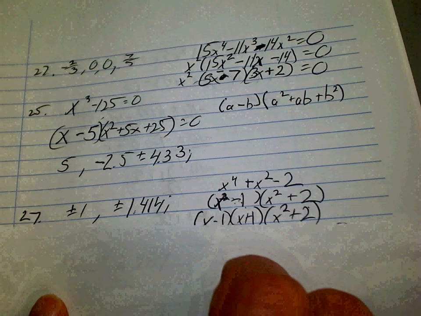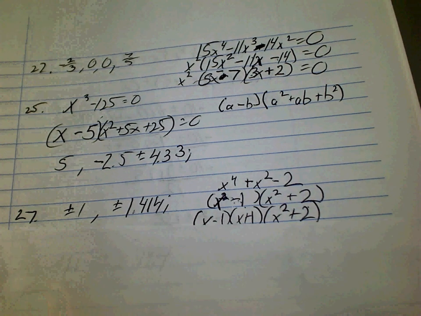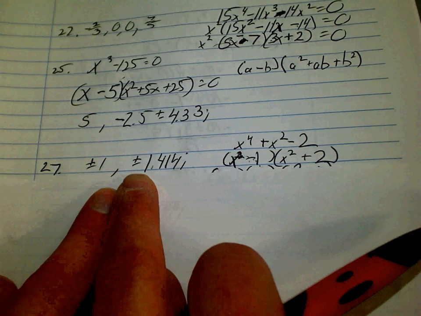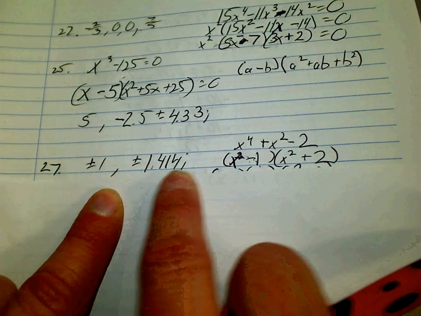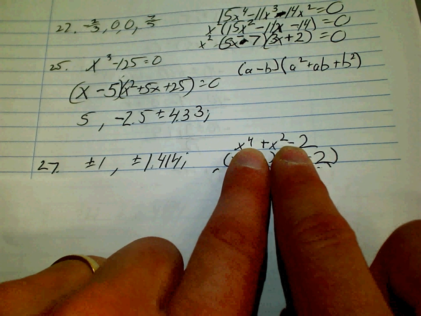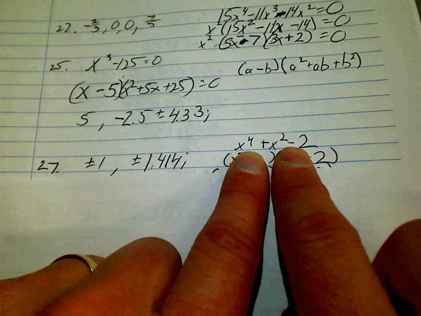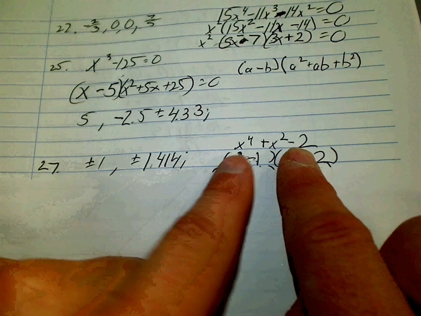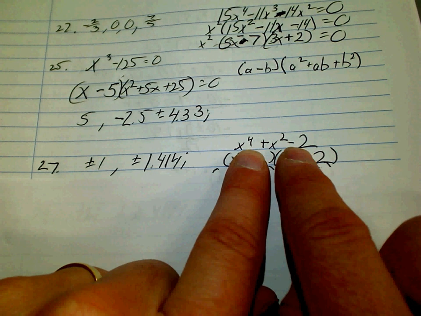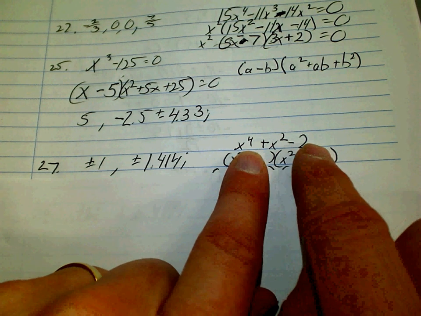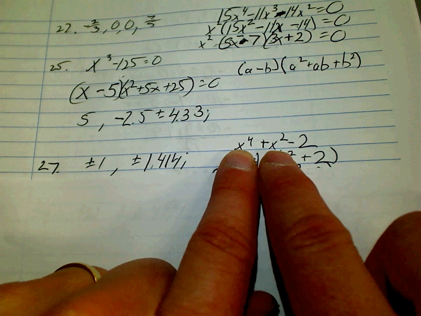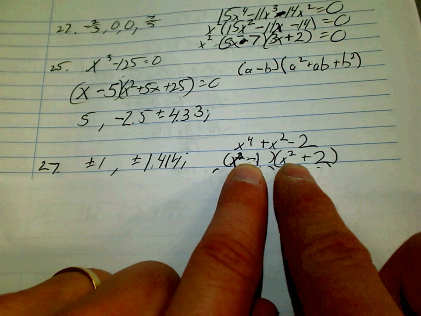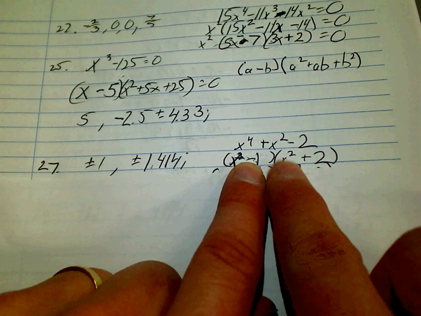Number 27, if you solve it, you get plus or minus 1 and plus or minus 1.414i. Number 27 is right here. If you factor it, like the instructions say to factor, write this down if you didn't factor, because I might ask you this. x to the fourth power plus x squared minus 2 can be factored into x squared minus 1 and x squared plus 2.